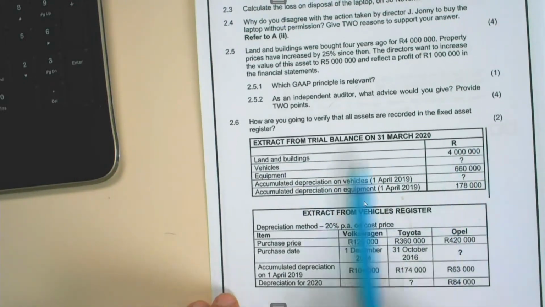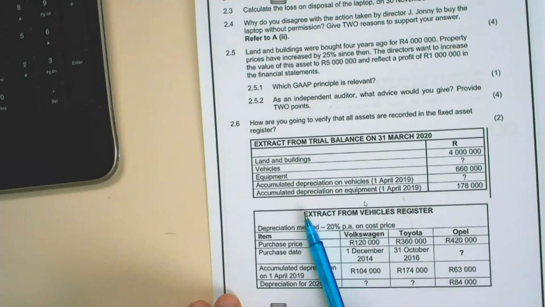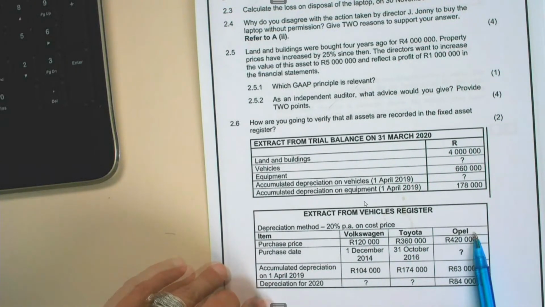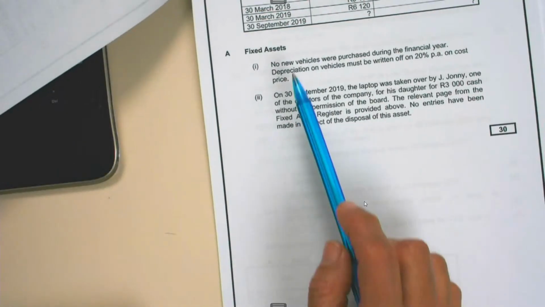Extract from the balance sheet. There we have our land and buildings. Our vehicles is missing, and here's our extract from the vehicle register, right? So we have 3 vehicles, a Volkswagen, a Toyota, and an Opel, right? Let's see if we have more information.